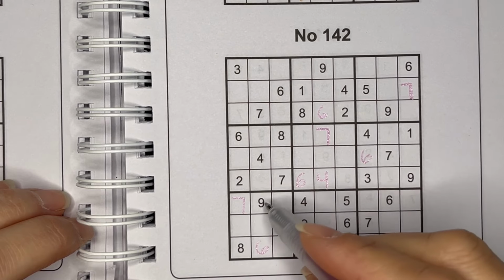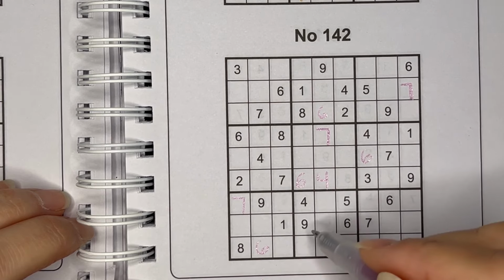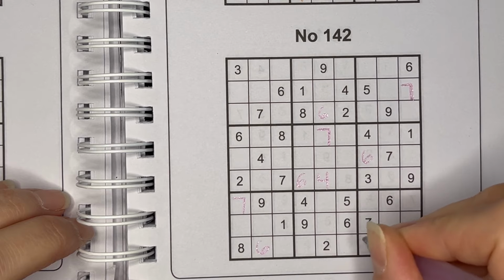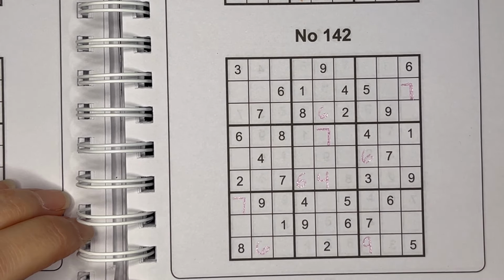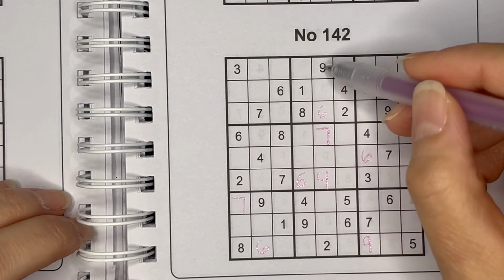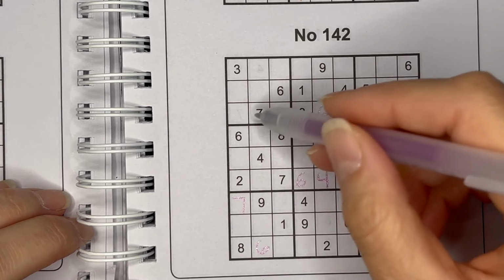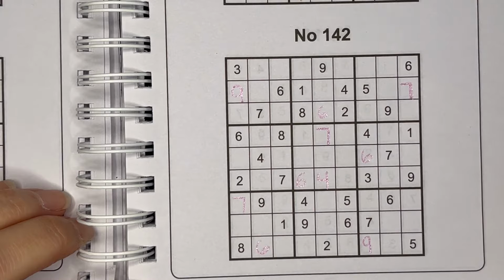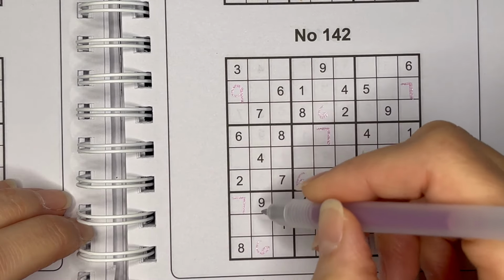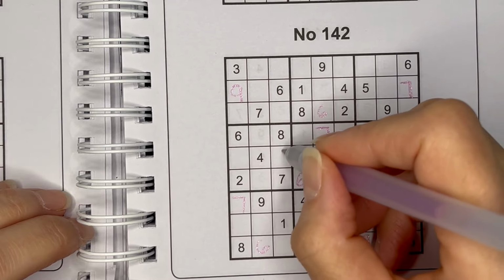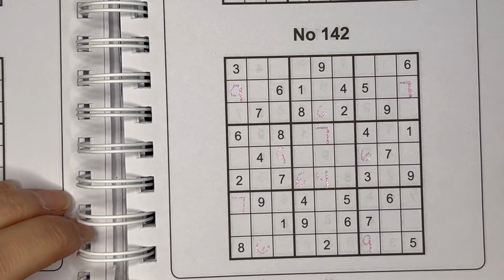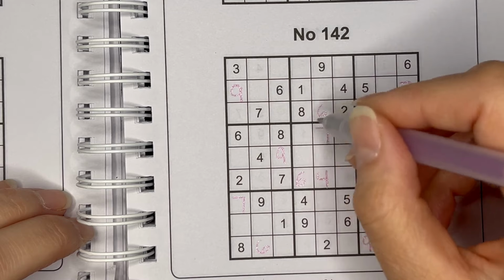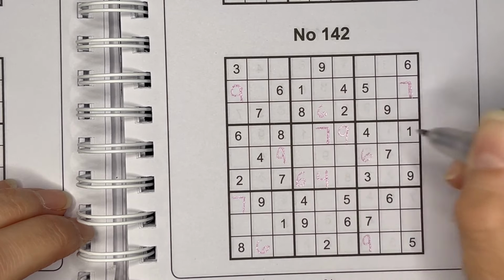Looking at the bottom, I have a 9 in this row, this column and a 9 in this column. So this is the 9. And here I have a 9 in this row, 9 in this row, and a 9 in this column. So this is the 9.